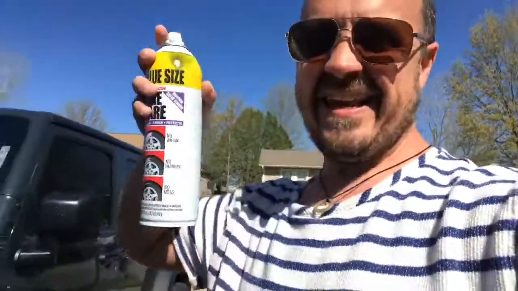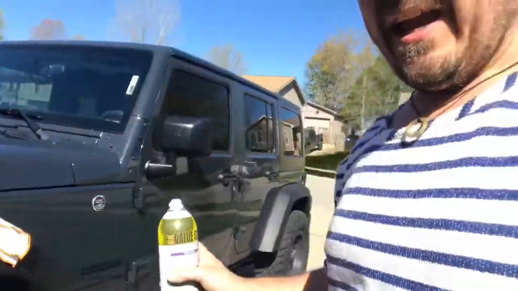Now this can runs about $2.53, ridiculously cheap, and it's easy to use. You spray it, and then you just walk away and forget it. It's stupid cheap, and it makes your car look really sharp. So make sure you don't neglect the tires. It takes a little bit of foam for me because I run 33s in this bad boy. But once you put that on there, boy, is it looking sharp.